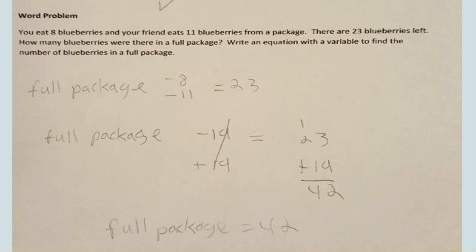The last thing I chose to do was leave student A with a word problem. You eat 8 blueberries and your friend eats 11 blueberries from a package. There are 23 blueberries left. How many blueberries are in a full package? Student A immediately grabbed 8 Legos, then 11 Legos, then 23 Legos for a total of 42 Legos.